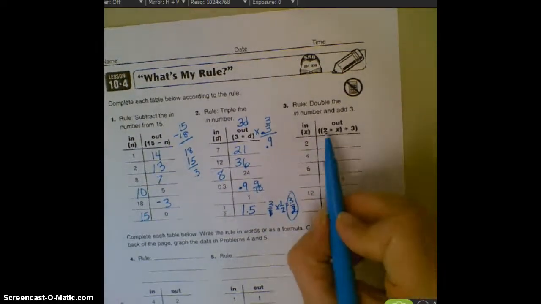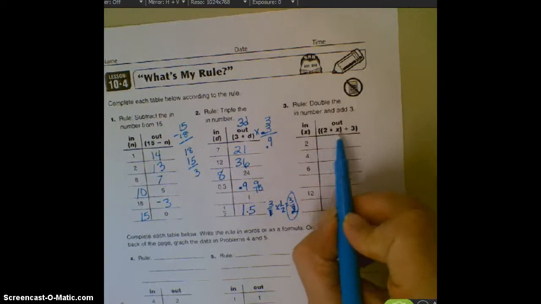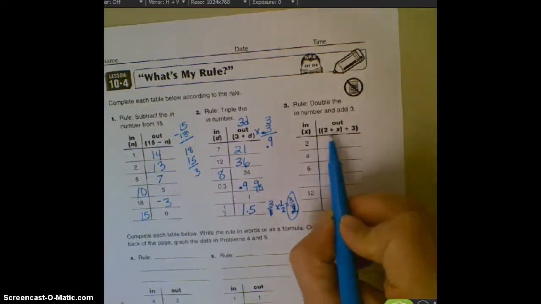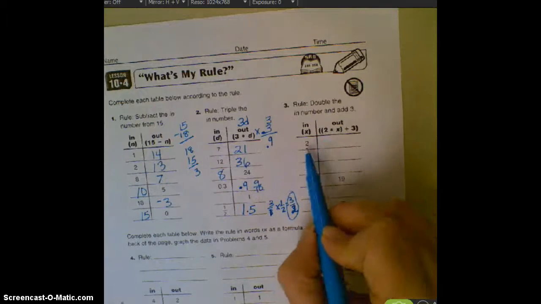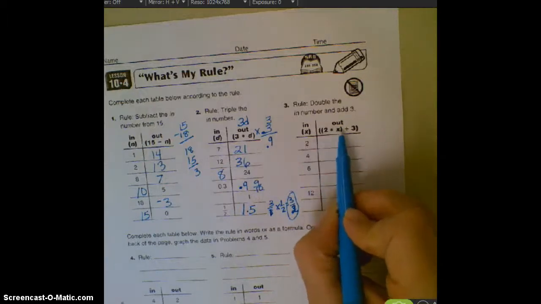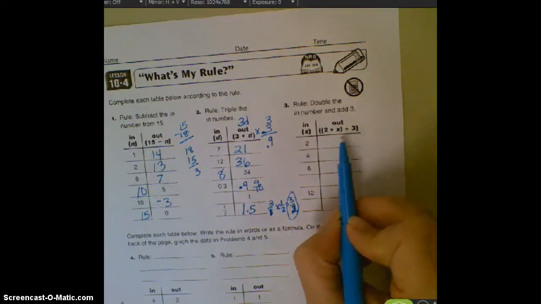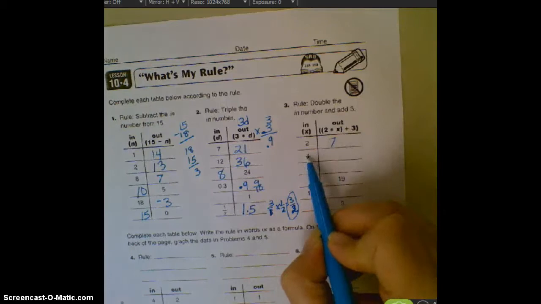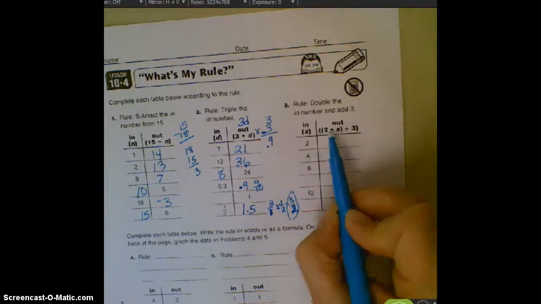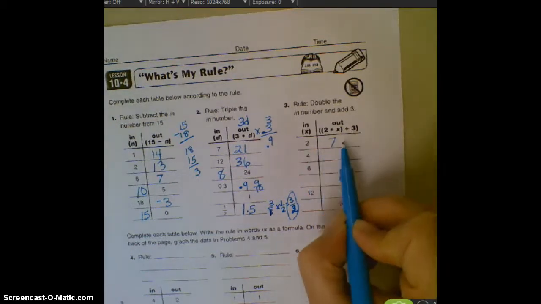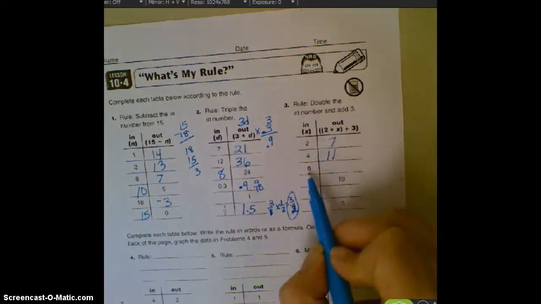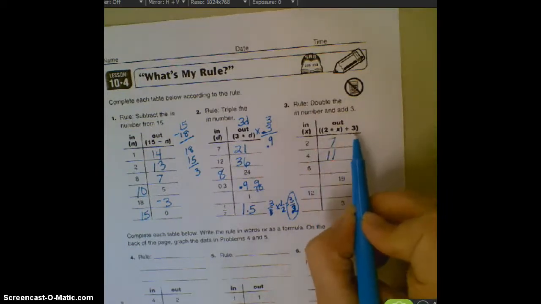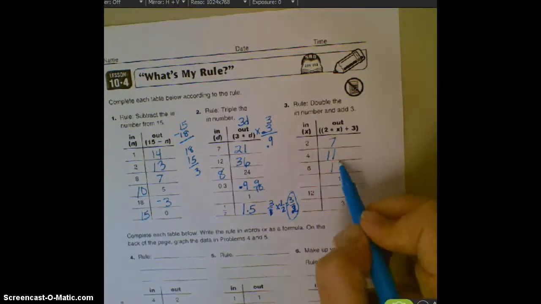This one, remember we've got 2 parentheses. We've got these nested parentheses, so we need to start in the very center. So I've got 2 times x, and x is 2, so 2 times 2 is 4, and then I get to add 3. 4 plus 3 is going to be 7. Here I've got 2 times 4, which is 8, and then I add 3. 8 plus 3 is going to equal 11. 2 times 6 is 12, plus another 3 makes it 15.